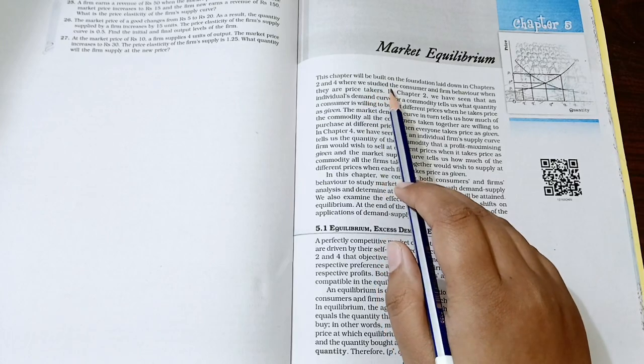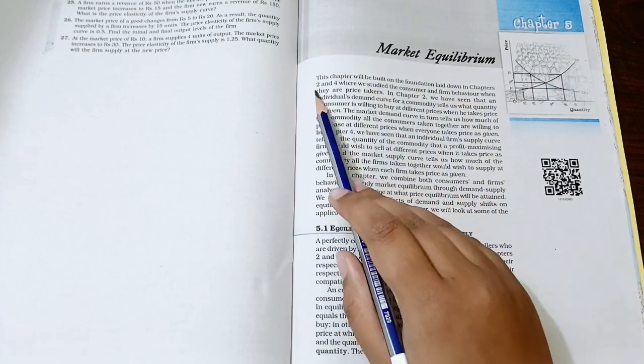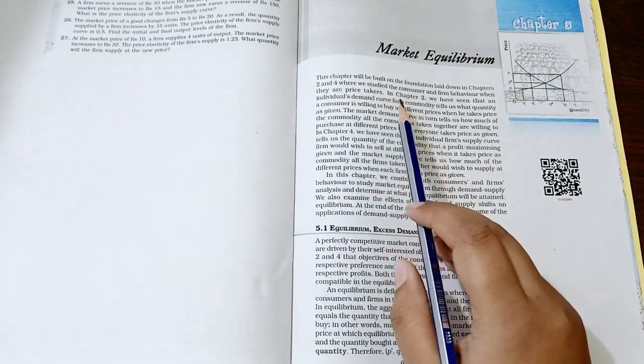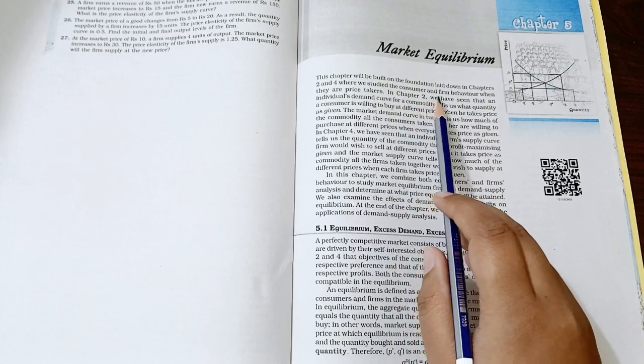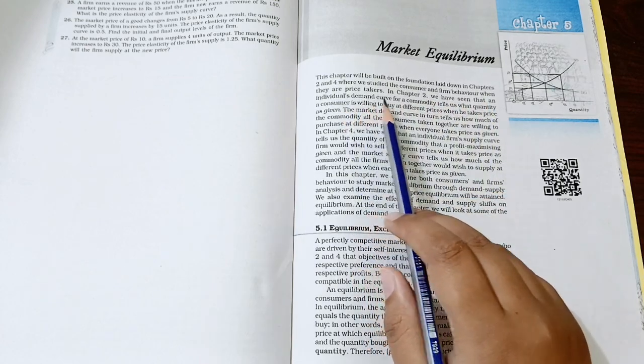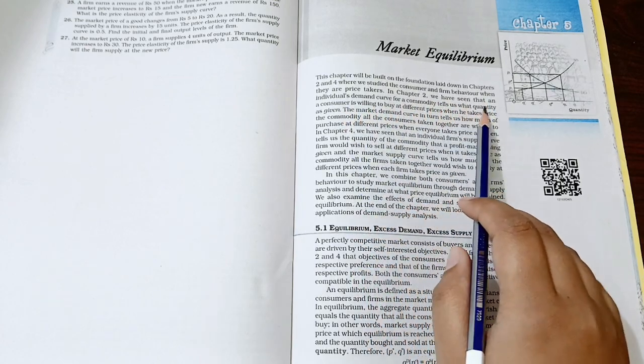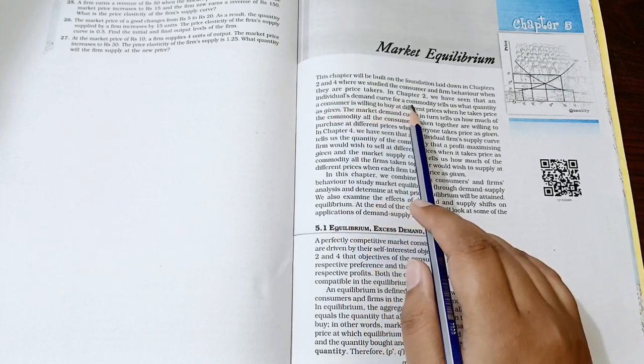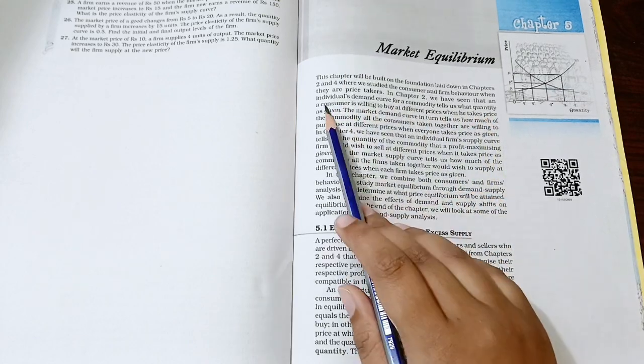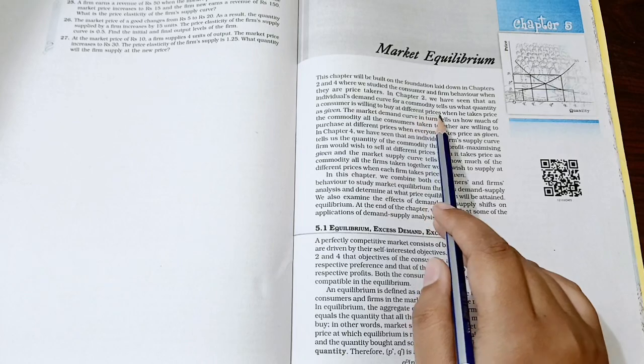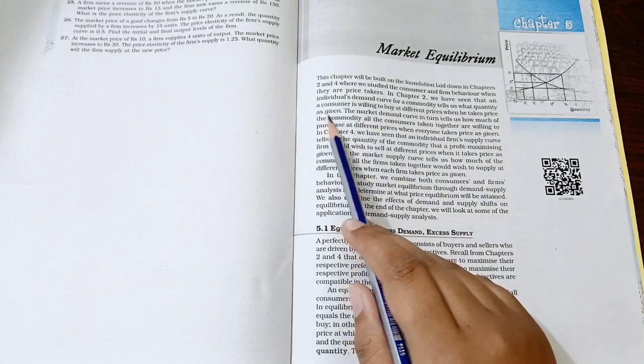This chapter will be built on the foundation laid down in chapters 2 and 4, where we studied the consumer and firm behavior when they are price takers. In chapter 2, we have seen that an individual's demand curve for a commodity tells us what quantity a consumer is willing to buy at different prices when he takes price as given.